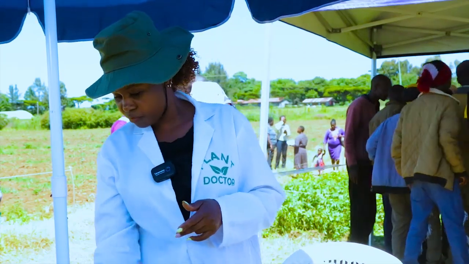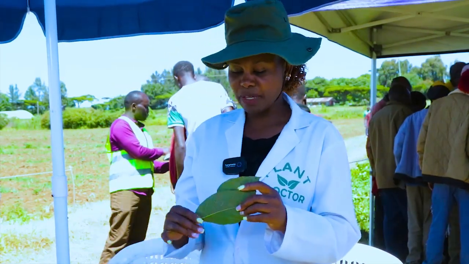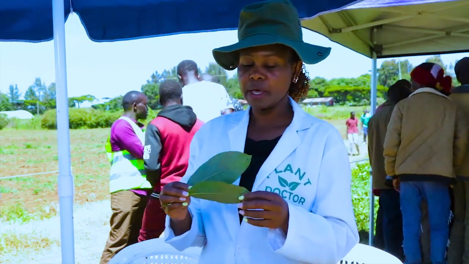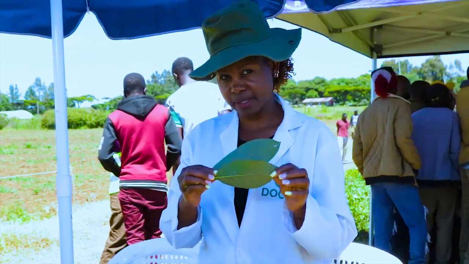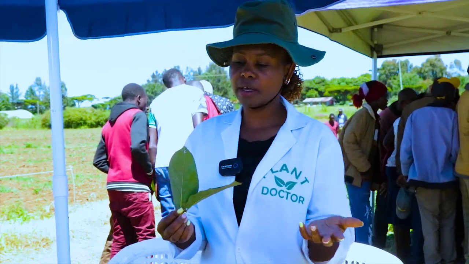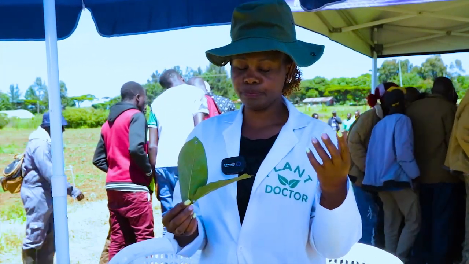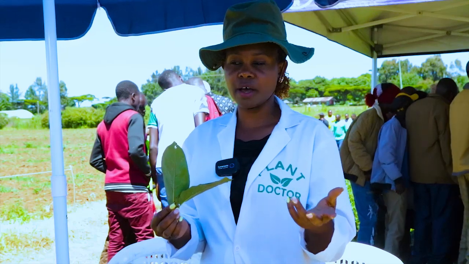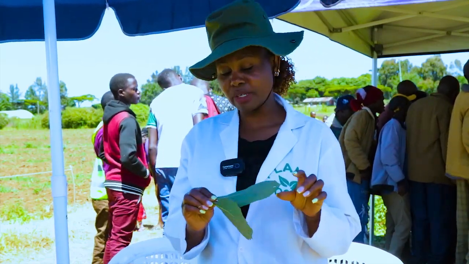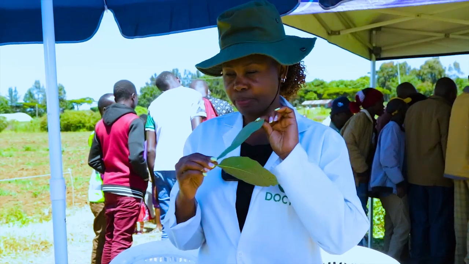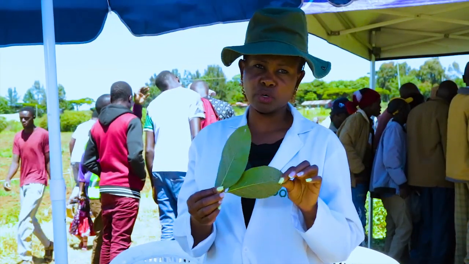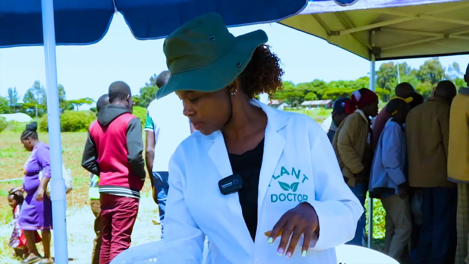And then we have this also. Farmers will bring this to my desk, thinking that it's a disease, yet it's a pest. This is persea mites of avocados. It's attacking these grafted varieties, which are Hass and Fuerte, and also local varieties. So farmers will think it is a disease, yet it is a pest. Unless they bring it to the clinic, they really can't tell if it's a pest or a disease.